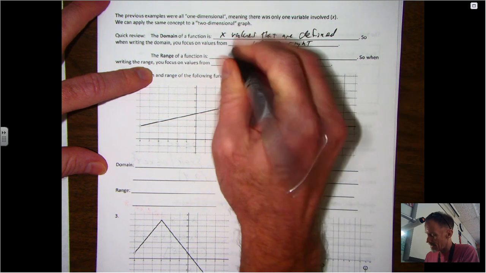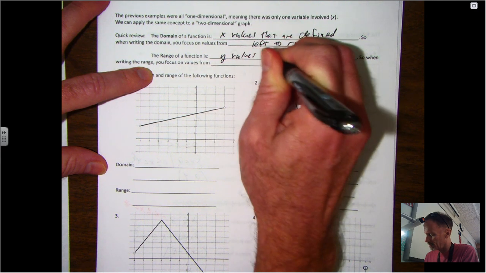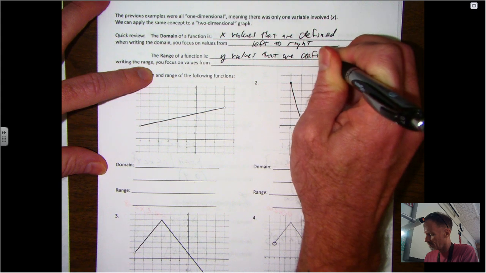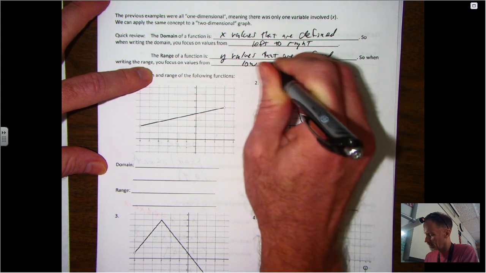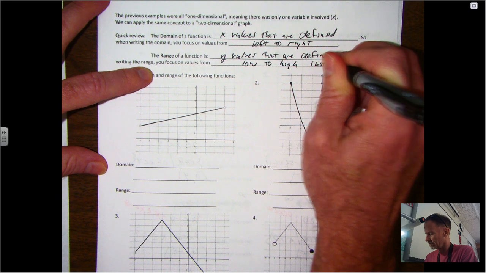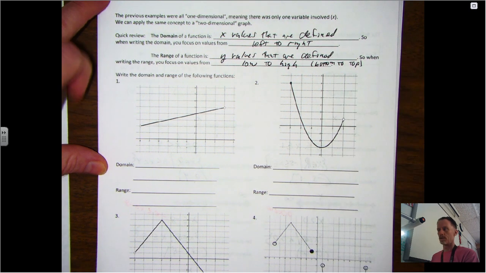And the range are the y values that are defined. And we always read those from low to high. Or if you want to think of it as bottom to top. Whichever way works for you.